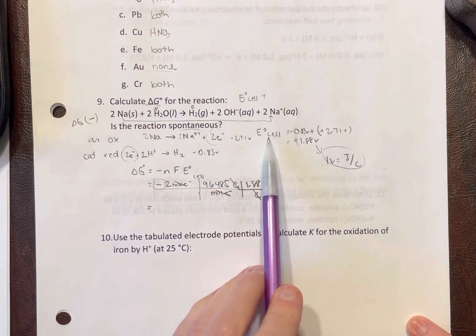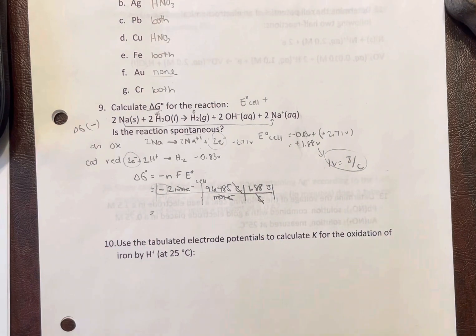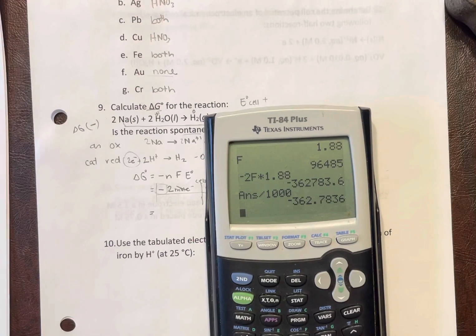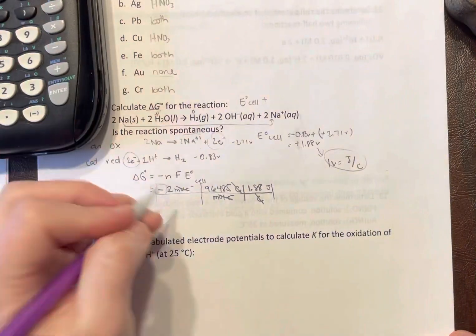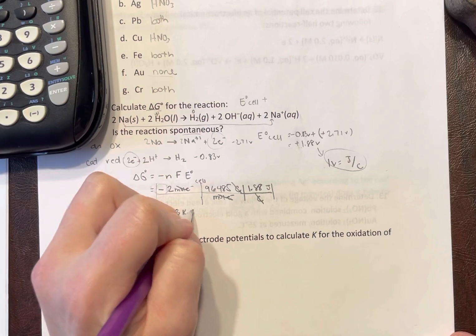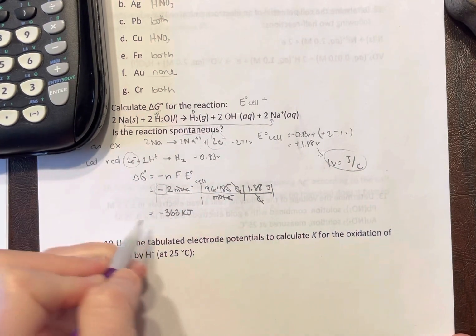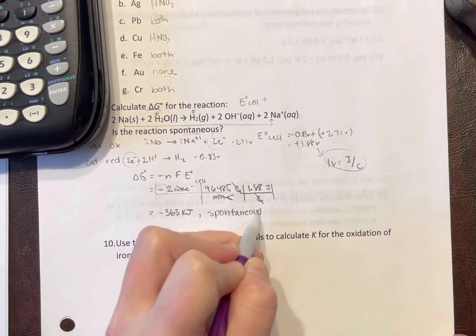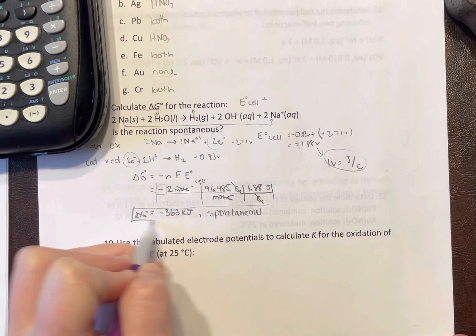We know it should be spontaneous because we have a positive cell potential, and the math works out like that. Let's make sure I still have Faraday's constant plugged in. I do. Great. Okay. So negative 2 F times 1.88. So that's a lot. I'm going to go ahead and convert to kilojoules and round. Negative 363 kilojoules. So that is delta G, and we can say, yes, it is spontaneous. There we go.